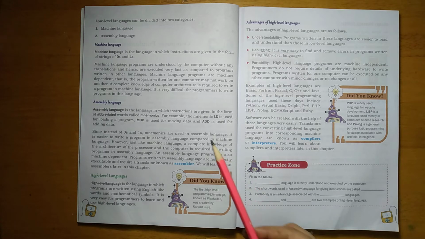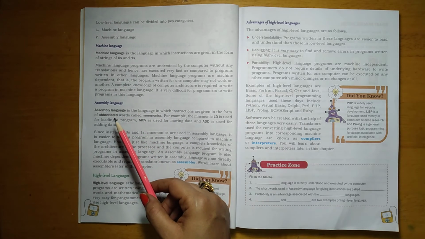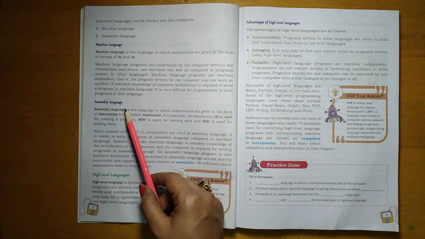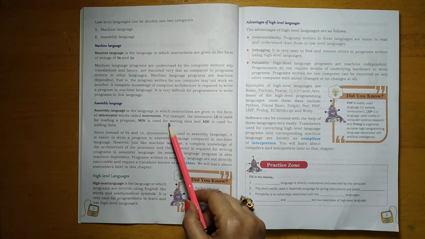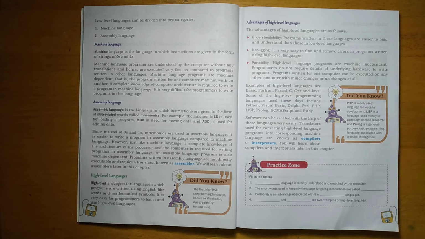Now let's see the other category of low-level language, which is called assembly language. Assembly language is a language in which instructions are given in the form of abbreviated words called mnemonics. Actually, the mnemonics are the computer codes which are used to write the computer program and to create the software using assembly language.